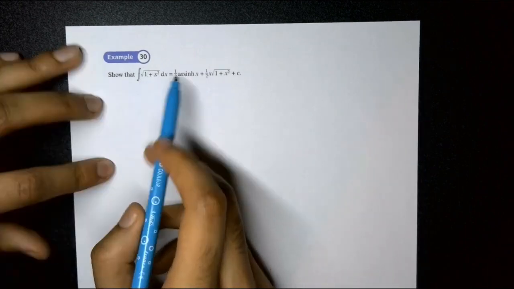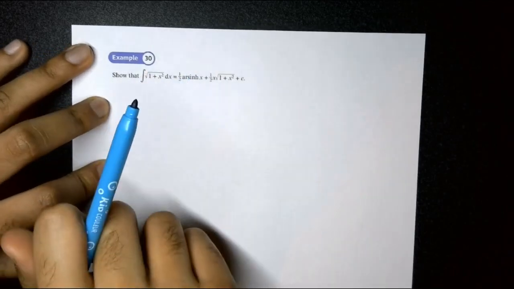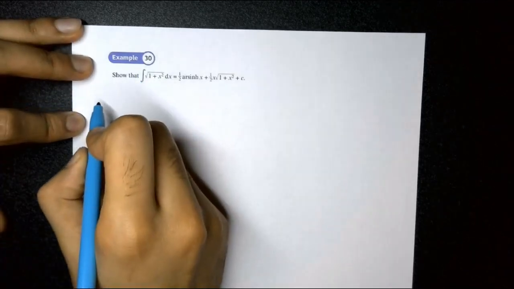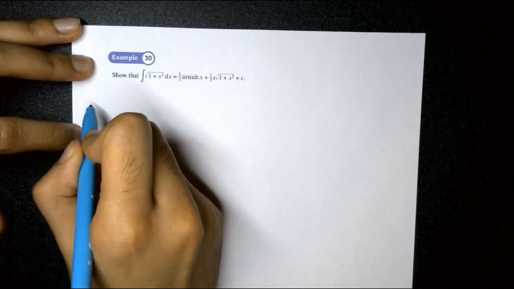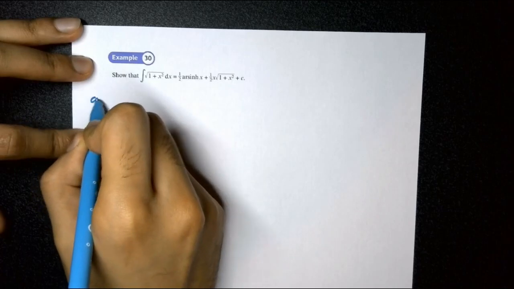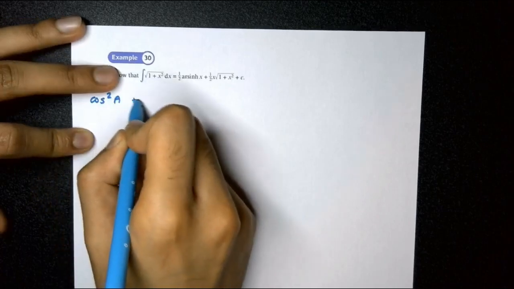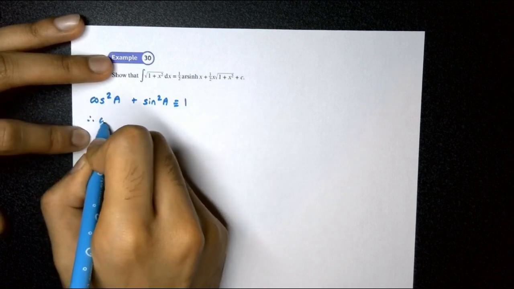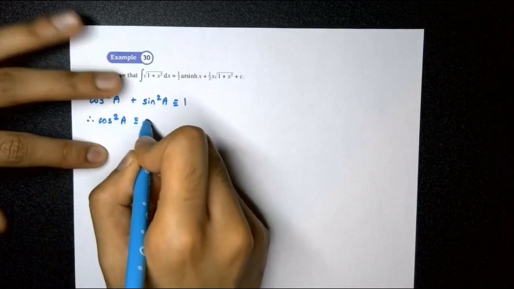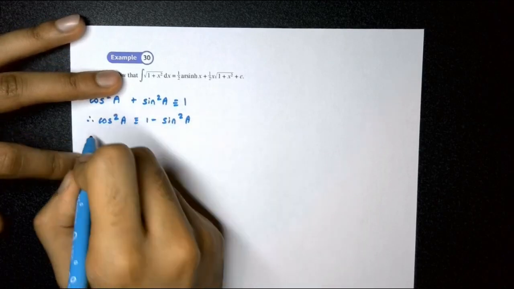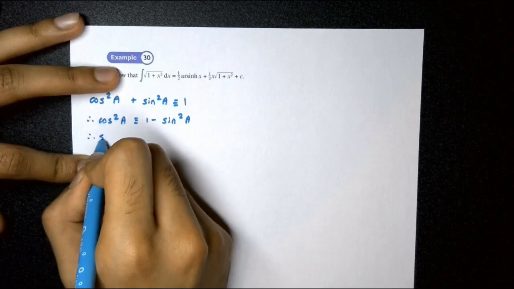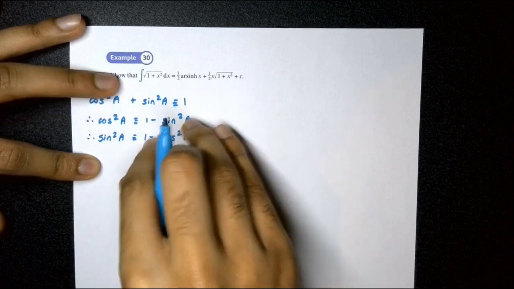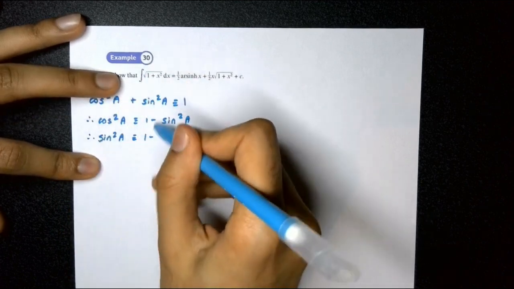Now here we've got a 1 plus x squared being square rooted, and because we've got a square root, we begin with these sorts of problems by thinking about the regular trig identity cos squared a plus sine squared a being equivalent to 1. If we rearrange, cos squared a is equivalent to 1 minus sine squared a, and sine squared a is equivalent to 1 minus cos squared a. Nothing matches up with what we have here, because here we've got a plus, but here we've got a minus.